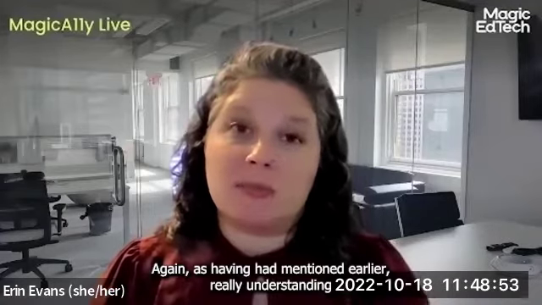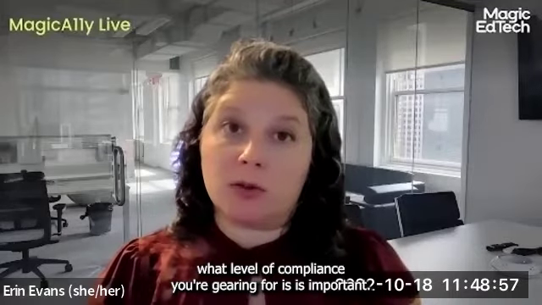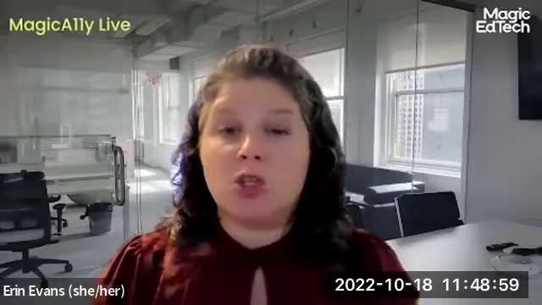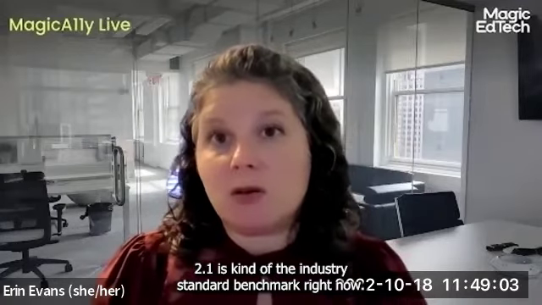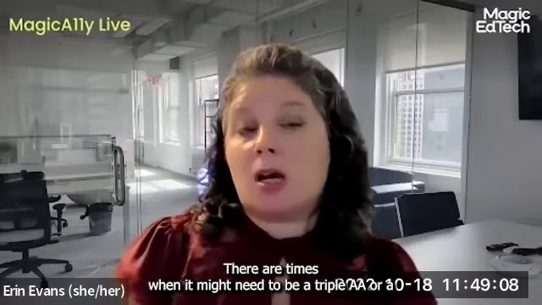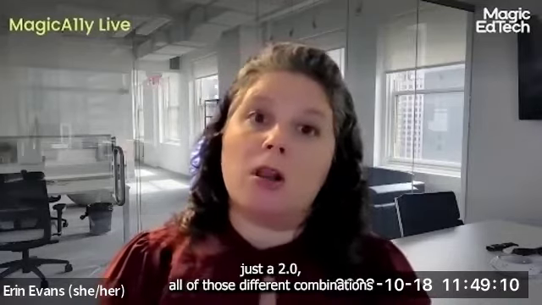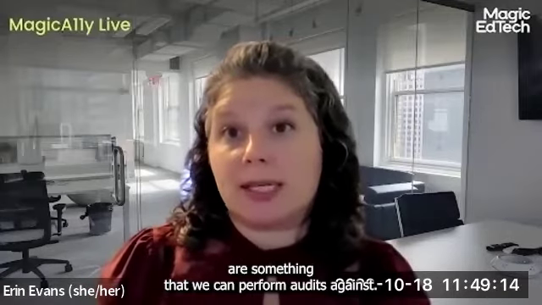Again, as Tarveen had mentioned earlier, really understanding what level of compliance you're gearing for is important. 2.1 AA is kind of the industry standard benchmark right now. There are times when it might need to be AAA or just a 2.0. All of those different combinations are something that we can perform audits against.